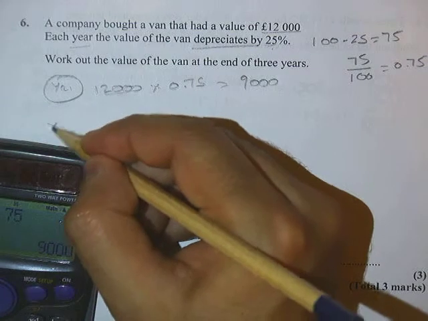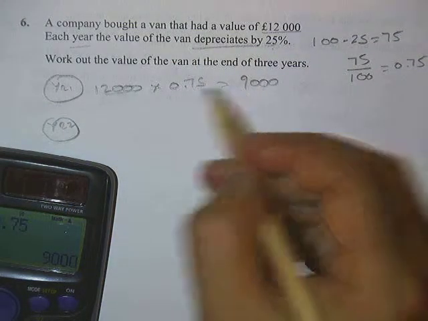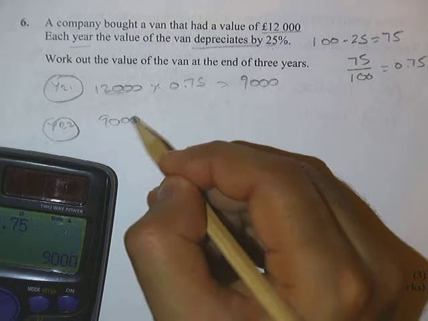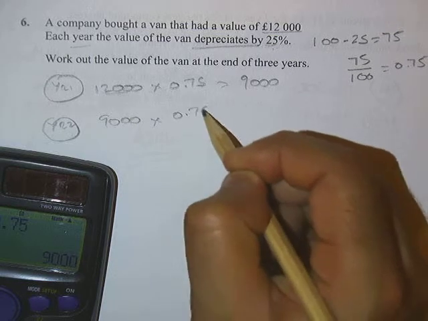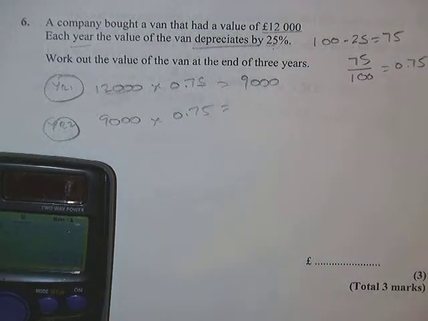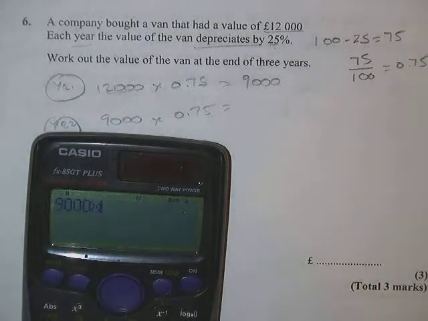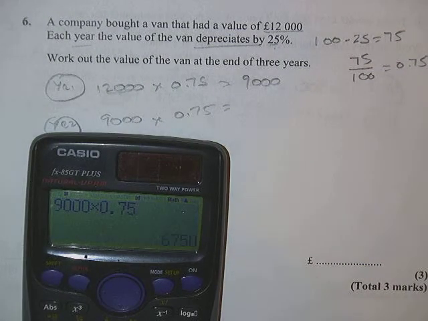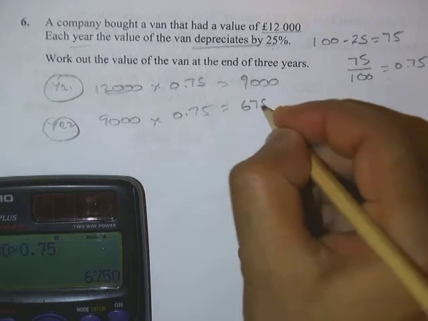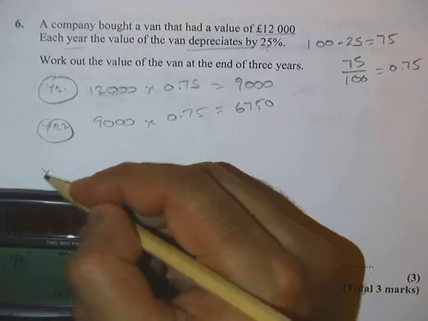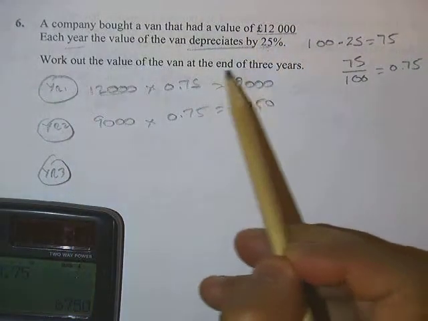Year 2, just like we did earlier, you bring that new value down. That's a new value of the van. We times it by the same multiplier. It's still going to lose 25% value each year. So we do 9,000 times 0.75 equals 6,750. Year 3 says at the end of 3 years.